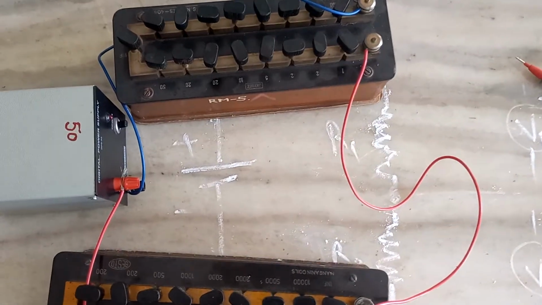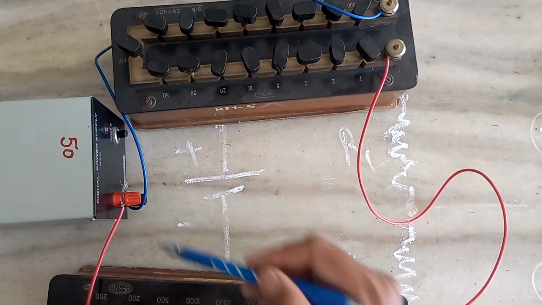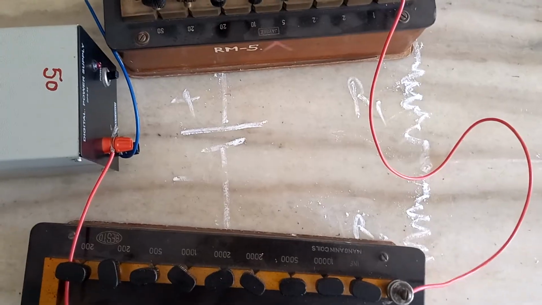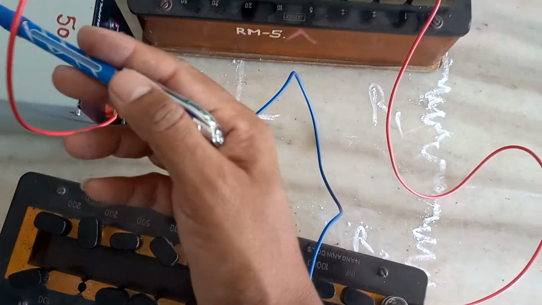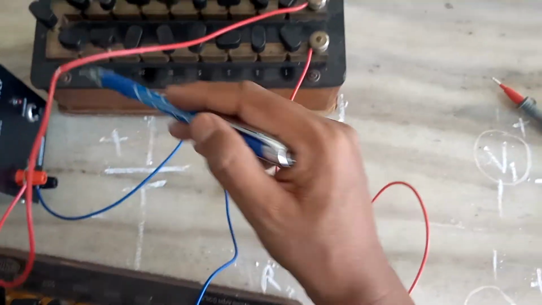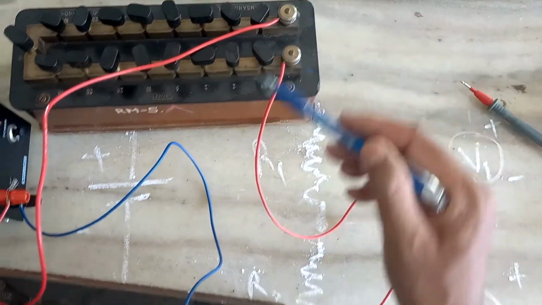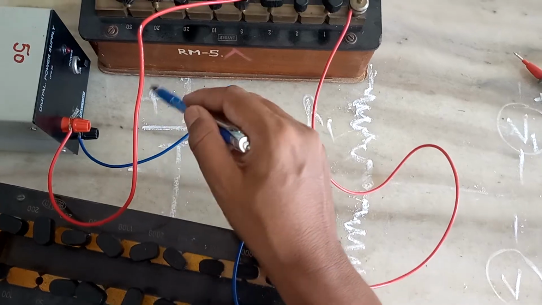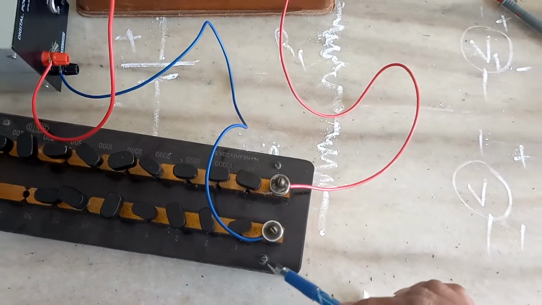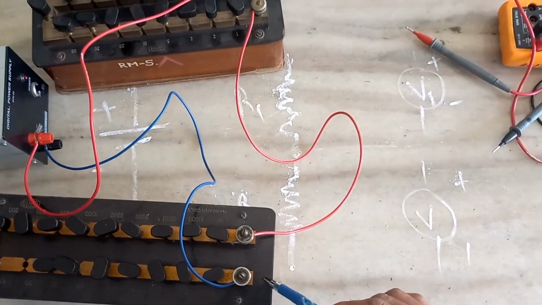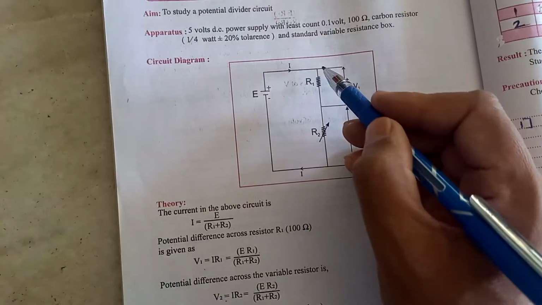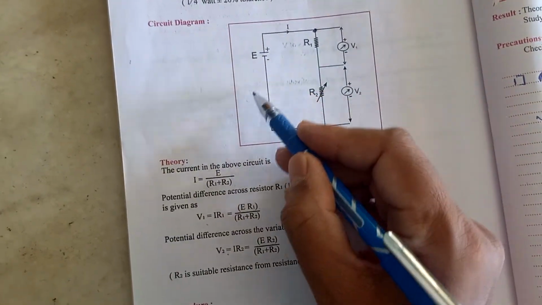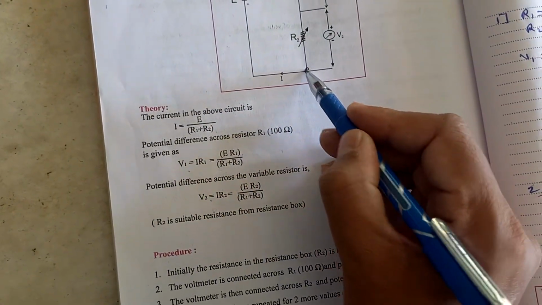If you see the connection, the positive of the battery is connected to one terminal of R1, and the negative of the battery, the blue one, is connected to the second terminal of R2. Let's see it again. Positive battery is connected to one terminal of R1 and negative to another terminal of R2.